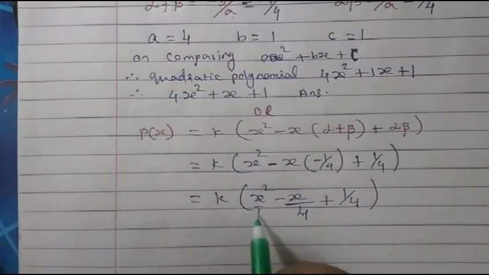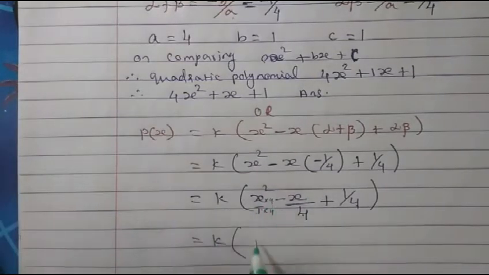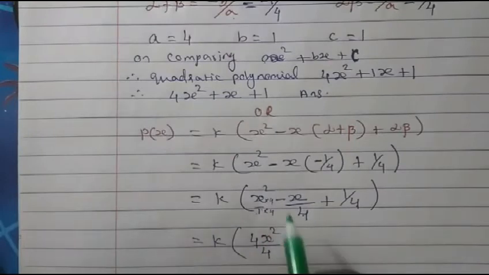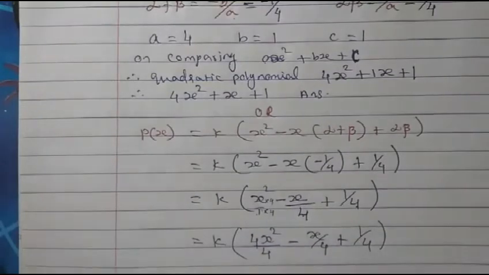So what we'll do, both sides we multiply with 4. Then we will get 4x square upon 4, because 1 into 4 is 4, then minus x upon 4 plus 1 upon 4.